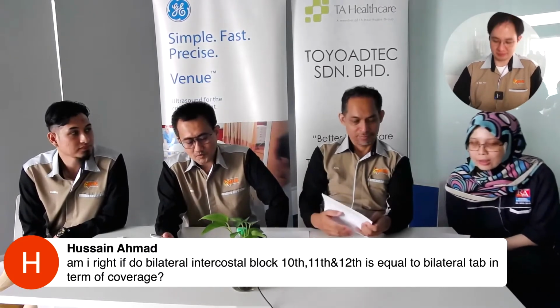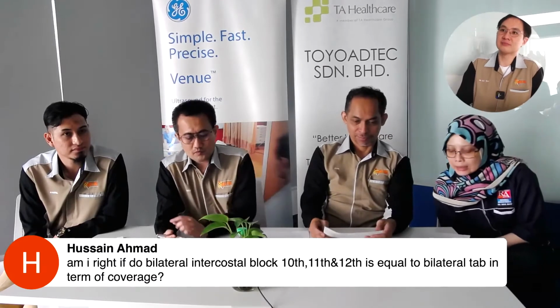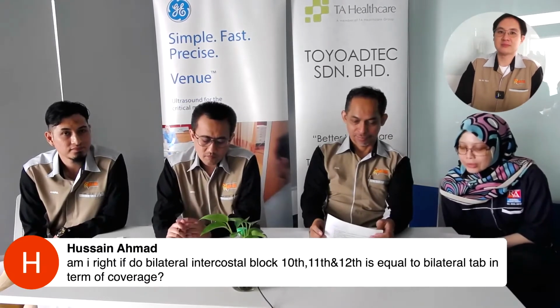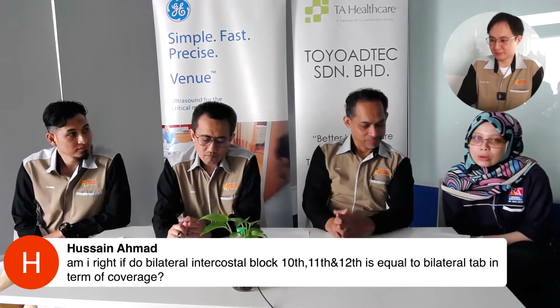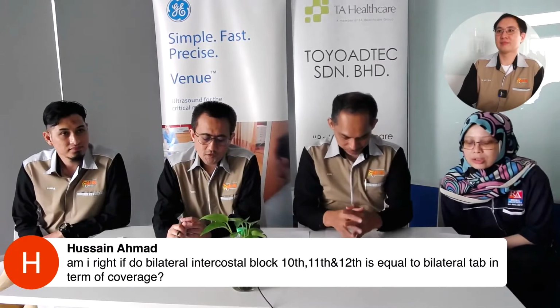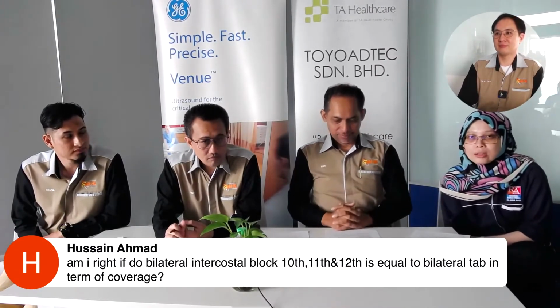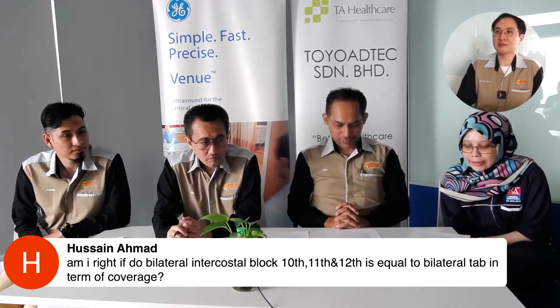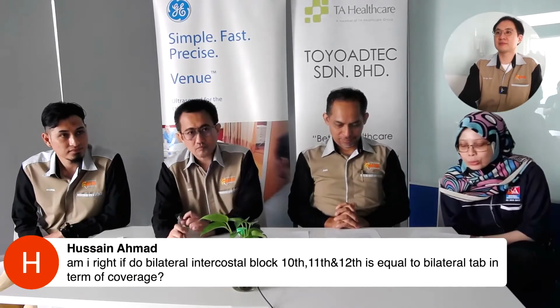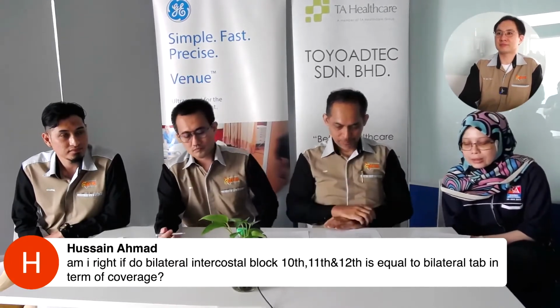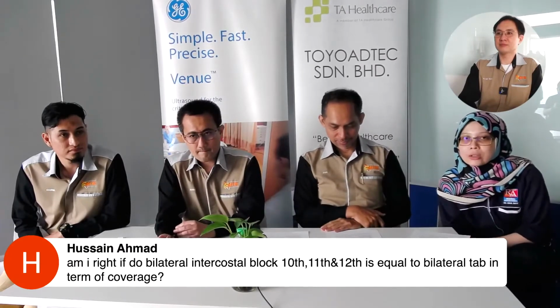Well, Dr. Hussein, anatomically, it should cover if you are doing the bilateral intercostal block. But the difference is that with the intercostal block, we are doing 6 injections instead of only 2 injections if you are just doing a bilateral TAP. So I guess it will be easier to do the bilateral TAP rather than the multiple injections of the intercostal block.